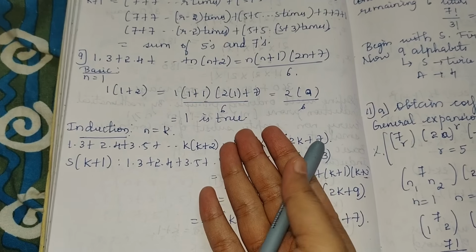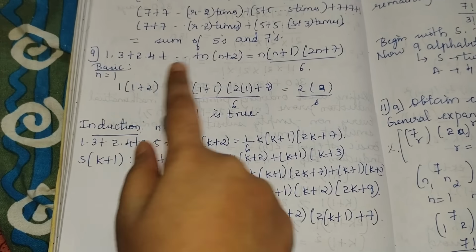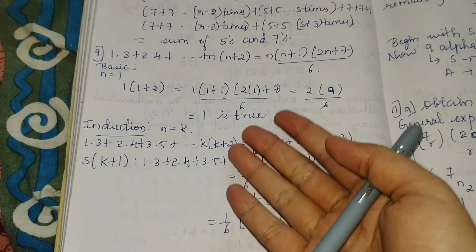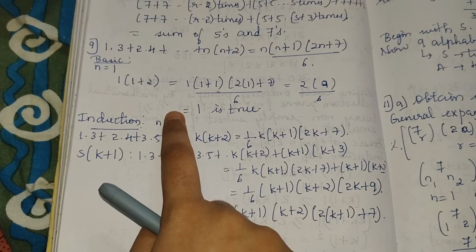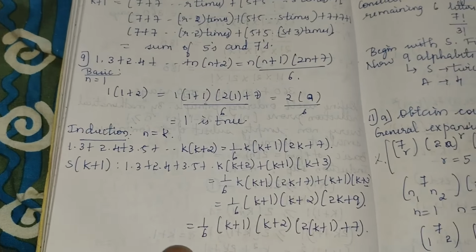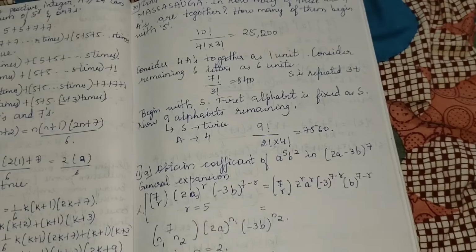I hope this is very clear to you. First, what is the basic step? Wherever n is there we will substitute 1. Next, wherever n is there we will substitute k. Then wherever k is there we will substitute k plus 1. Simple, right? I hope I shouldn't be explaining it again.